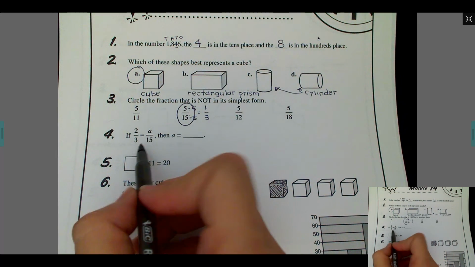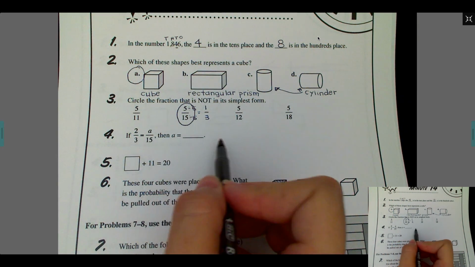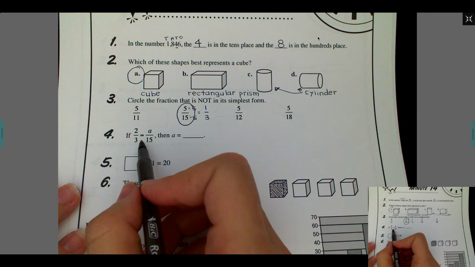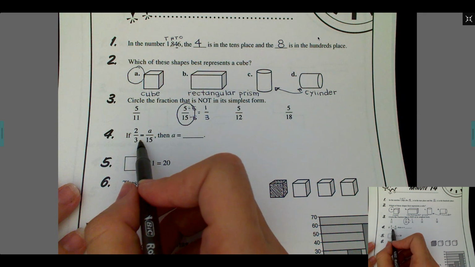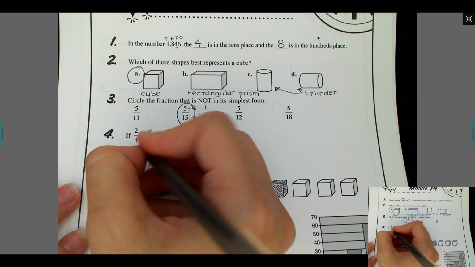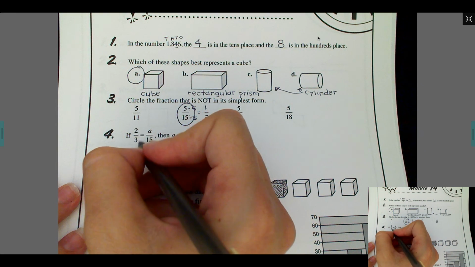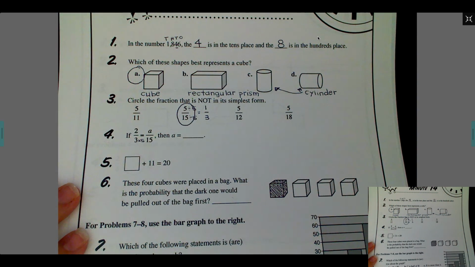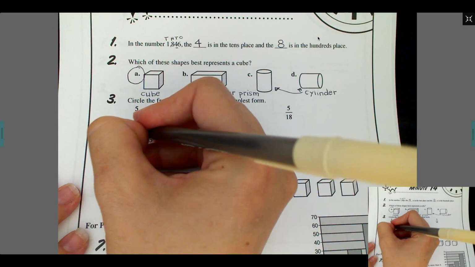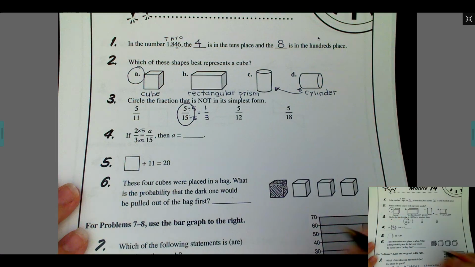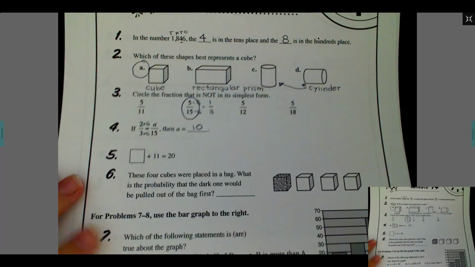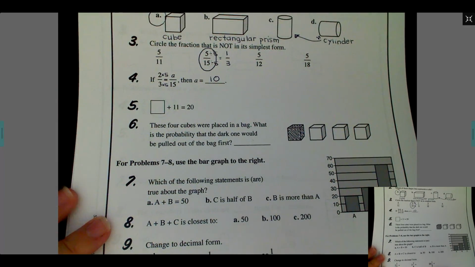If 2/3 equals A over 15, then A equals, this is what we would call an equivalent fraction as well as a proportion. We keep the proportion the same, meaning we multiply or divide by the same number on top and bottom. So 3 times 5 will give me 15. Whatever I do to the denominator, I must do to the numerator. So 2 times 5 is 10. Therefore, A equals 10.